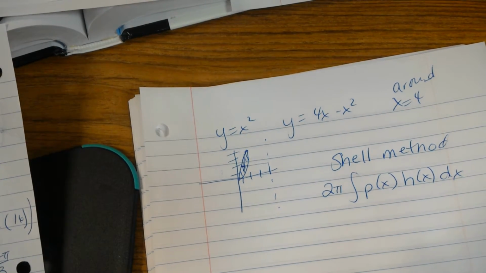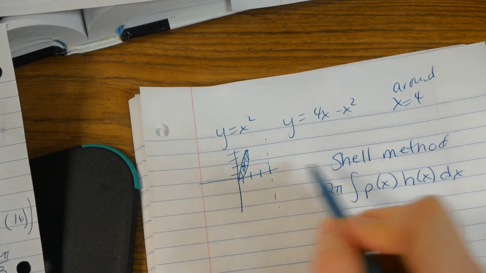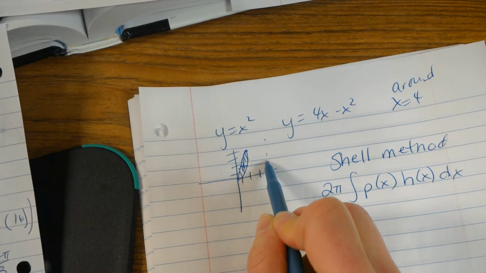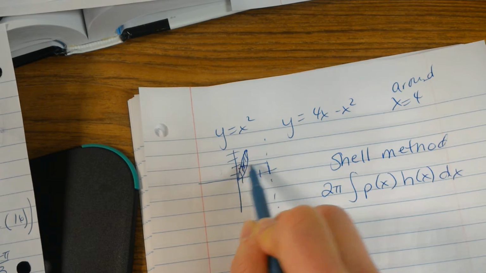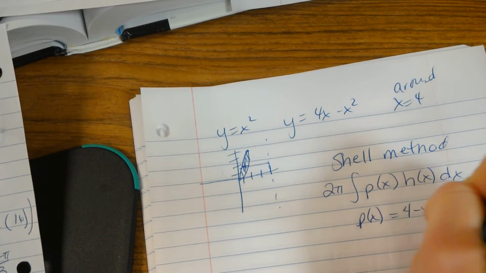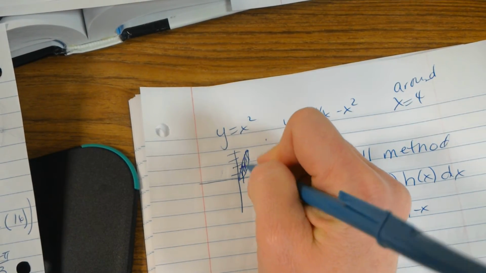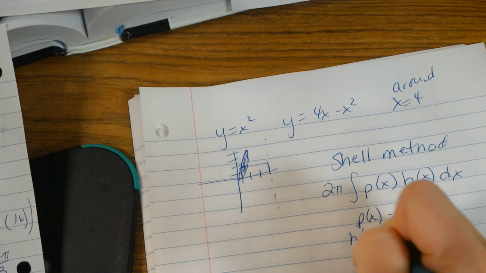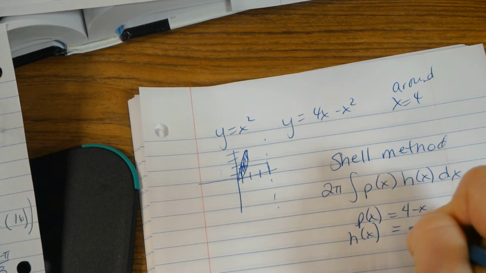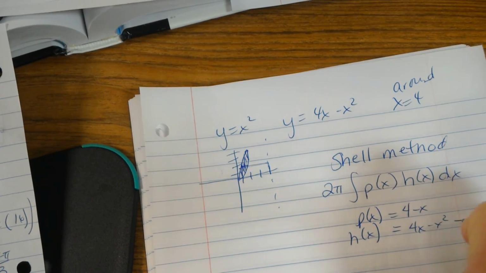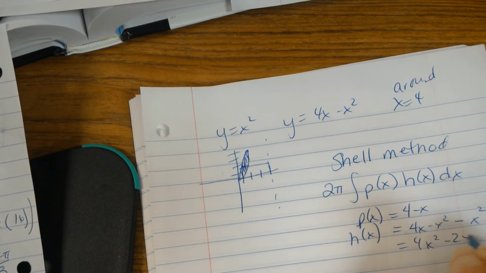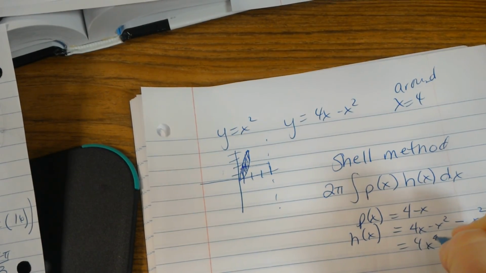So p of x is my distance here. Okay? So my distance here, this is 4, and I'm going to subtract x. So 4 minus x would give me this distance here. So my p of x would be 4 minus x. My height is here. Okay, so my height is the distance between those two. So we've got our bigger one, which would be 4x minus x squared, minus our smaller one, which would be x squared. So we end up with 4x minus 2x squared.